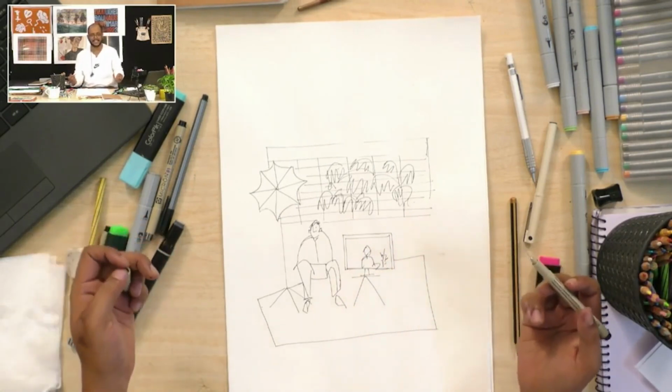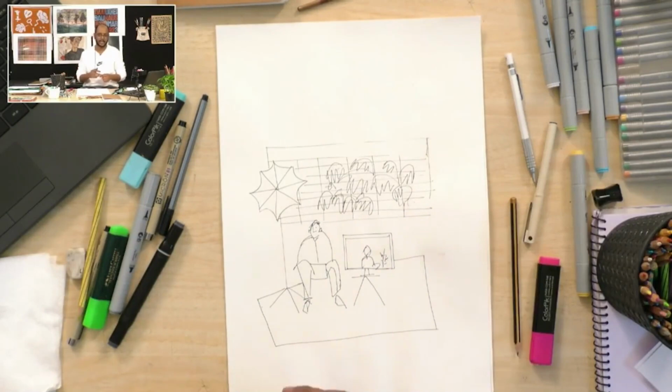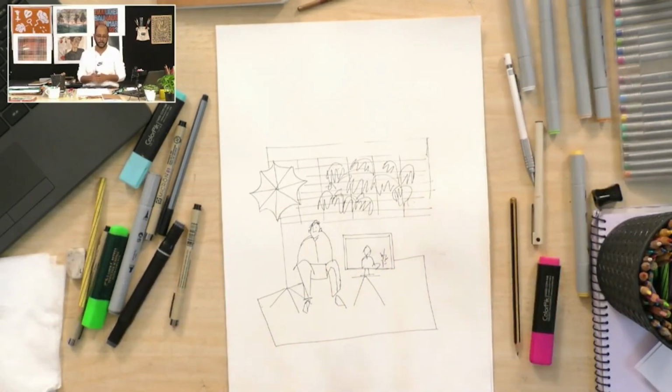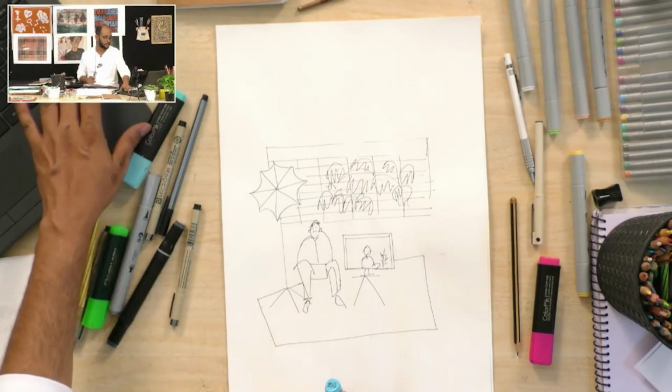So this is what I see, and this is what I have sketched. Now, when I start adding elements onto it, I need to start thinking, what colors should I add? What should be the palette of my work?